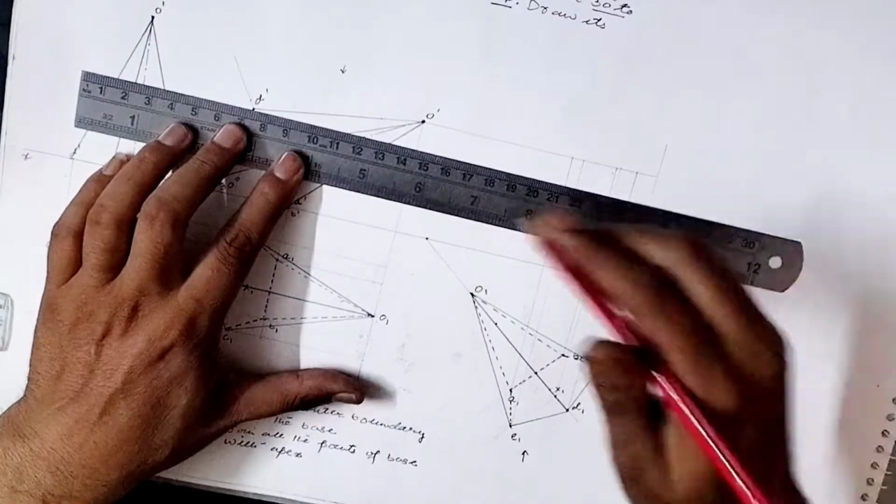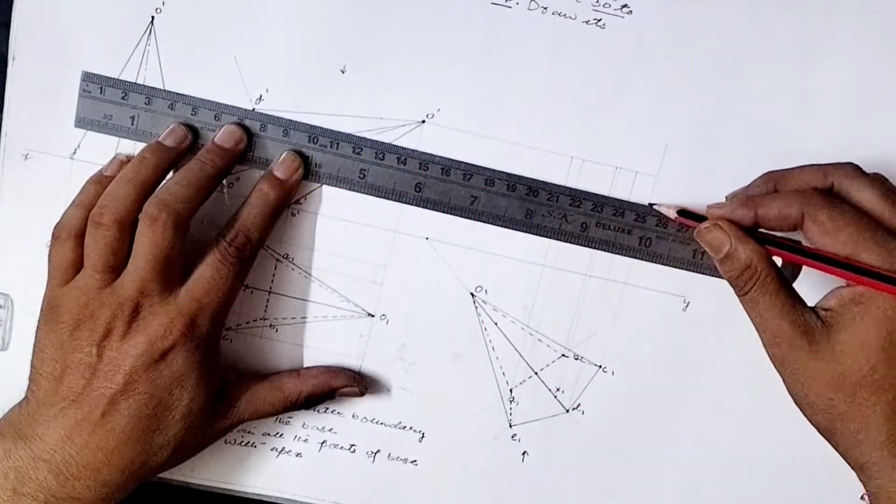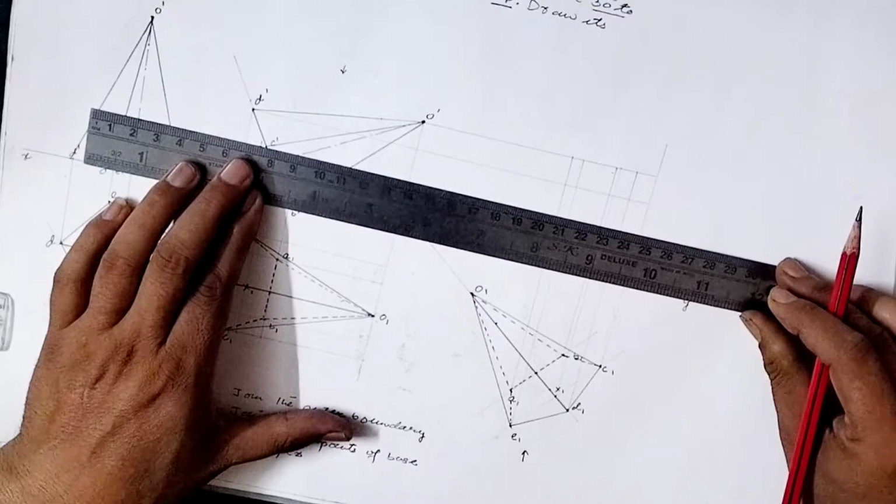Now take projection from the other side also to find the points of intersection.